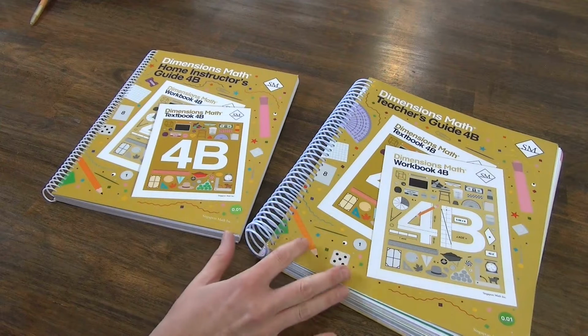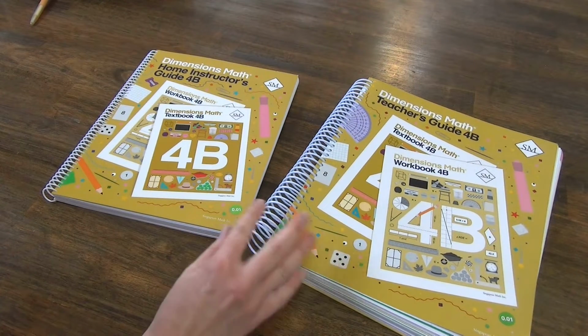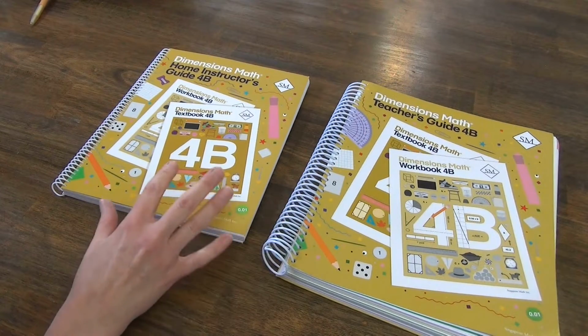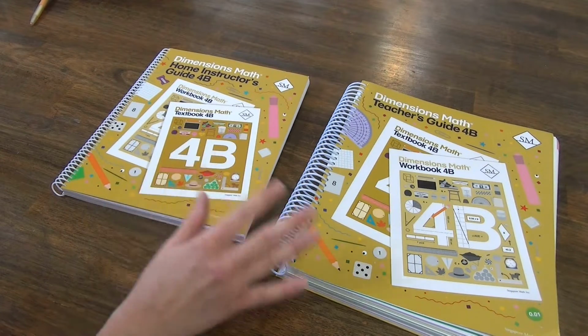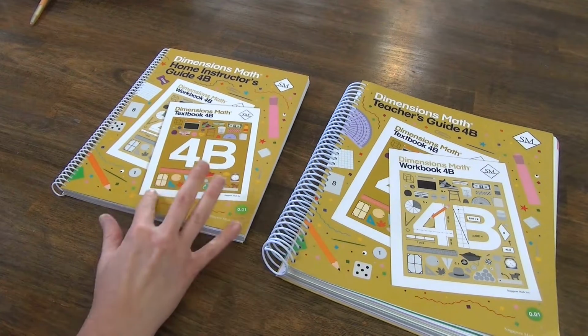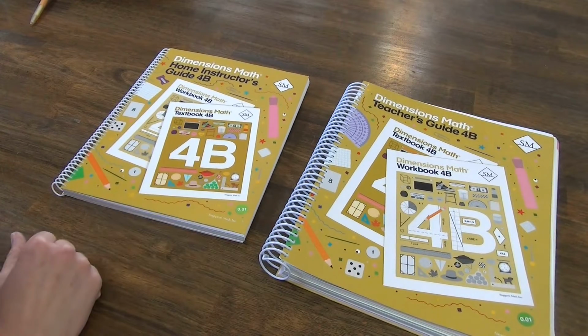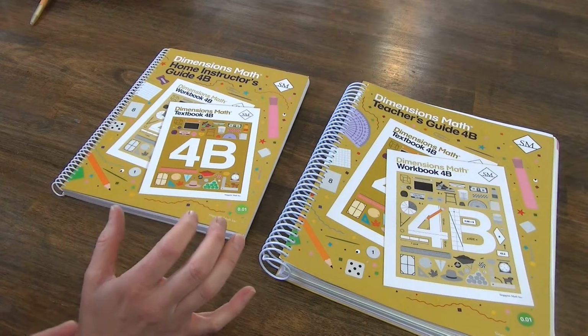Now, I have always been a user of the Teacher's Guide. I've always bought the Teacher's Guide, but recently I was speaking with Singapore Math and they sent me the Home Instructor's Guide at no cost so that I could show you a comparison of the two. As I said, I bought the Teacher's Guide, but they sent me this Home Instructor's Guide so that I could give you a good view of how these two compare.